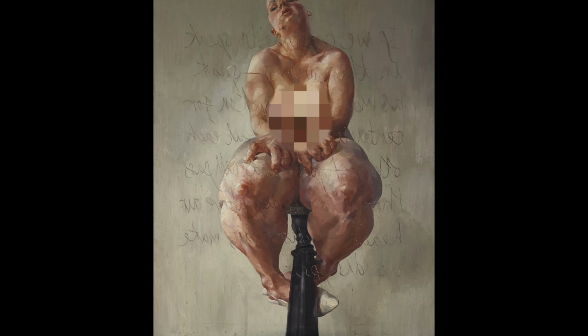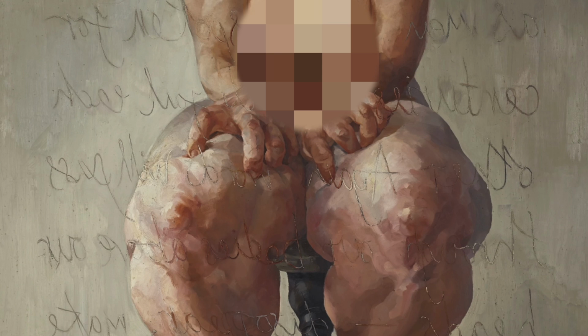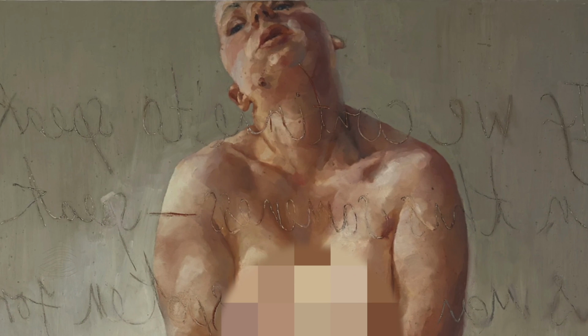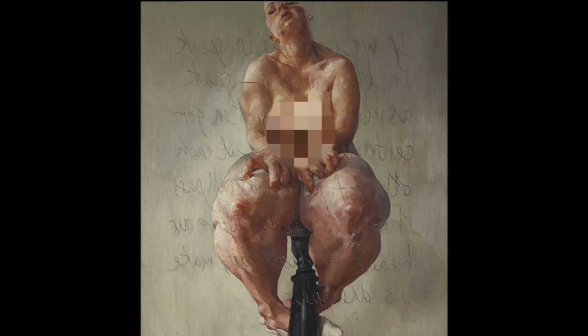There is no effort made to trim the body to fit the mold of societal beauty standards or even to fit inside the already very large canvas. The model seems anxious with her nails digging into her thighs, but she also looks relaxed from the shoulders up. She doesn't fit neatly into one emotional category. She's both vulnerable and powerful. She's both exposed and protected. She's neither naked nor nude.